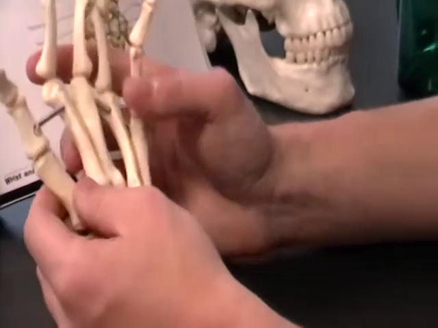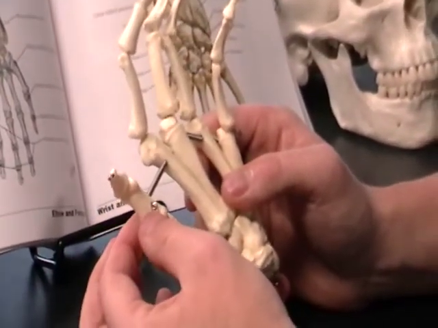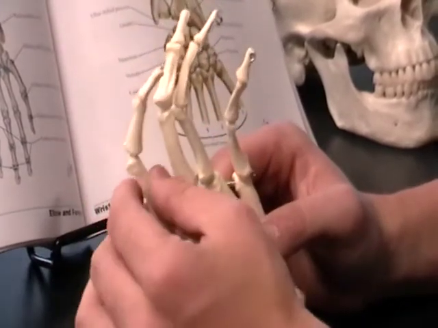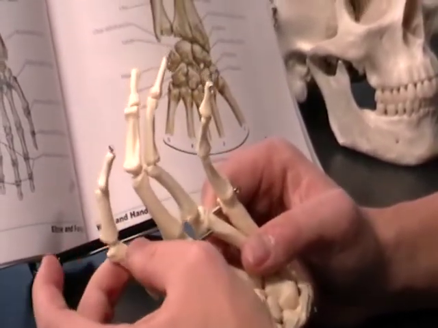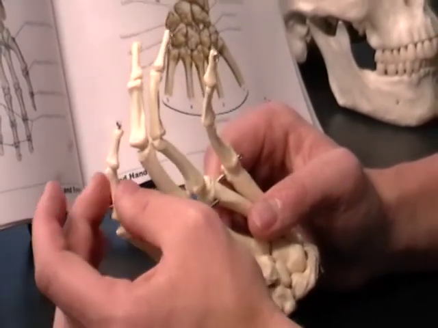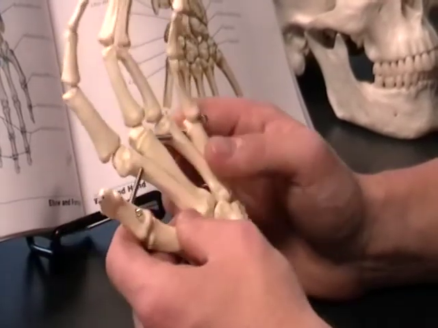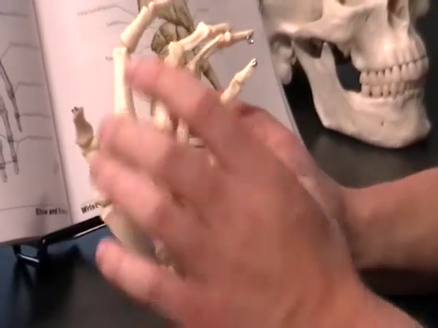pinky. And then last but not least, we have what are called the phalanges. The phalanges are the most distal bones of the human body. So we have the lower, middle, and upper phalanges. So carpals, metacarpals, phalanges.